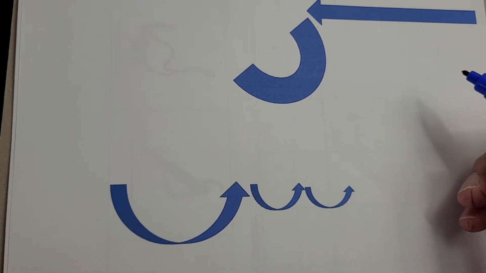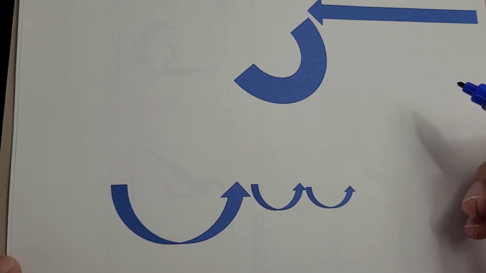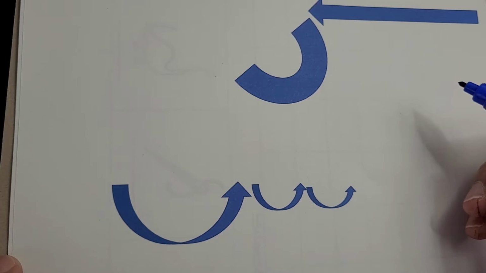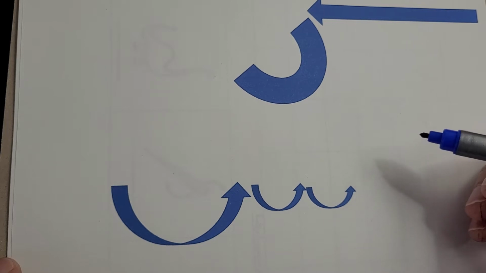Welcome to mothers and students in this class for students who need to learn Arabic language as a second language. So yesterday we practiced letter dal and dal. Today we will practice ra and za and sin and shin.